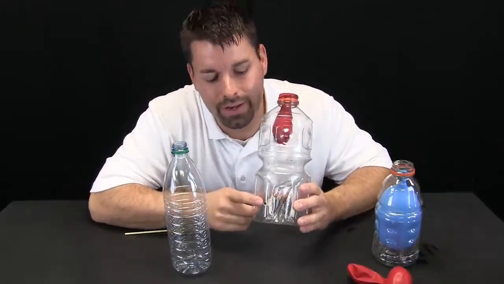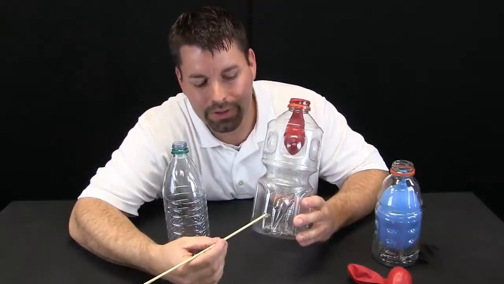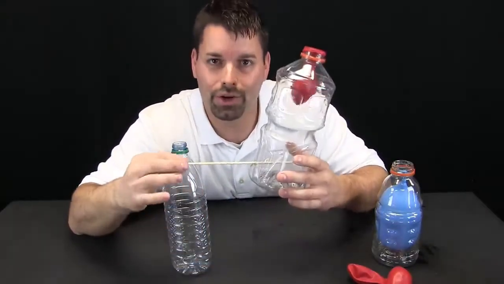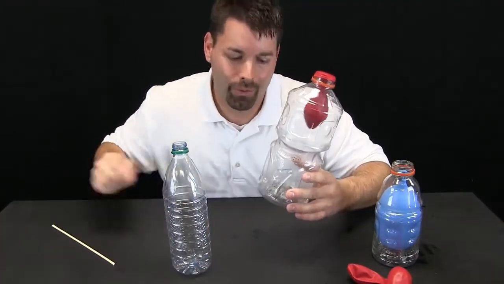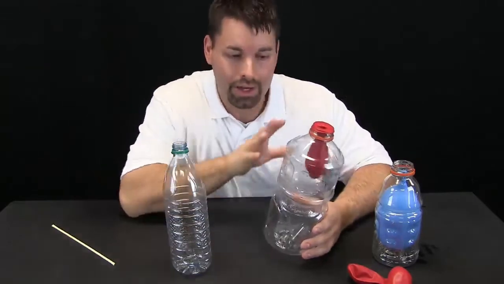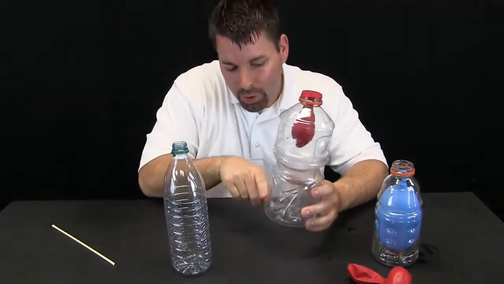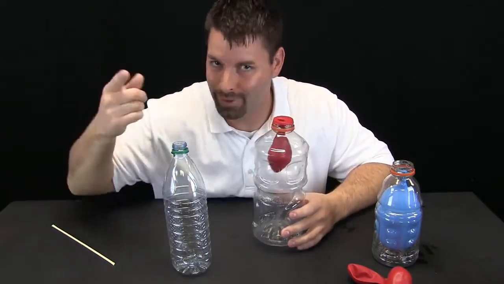Well, if you look carefully down here, there's a hole in the bottle. I'll show you with this little stick. The stick actually can go through the hole. Well, what did that hole allow the air inside this bottle to do? It allowed the air, as I blew into the balloon, that balloon forced the air and pushed the air out of the bottle.